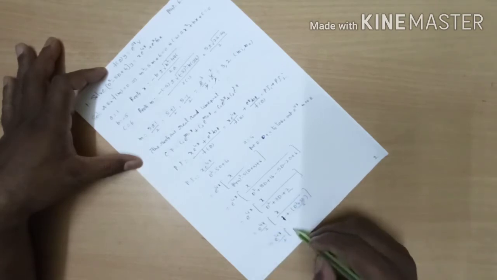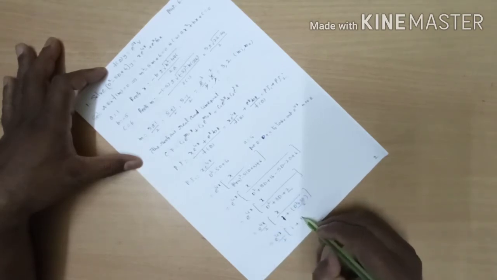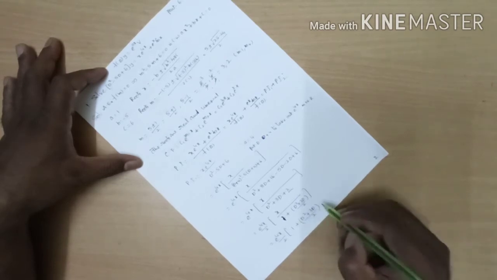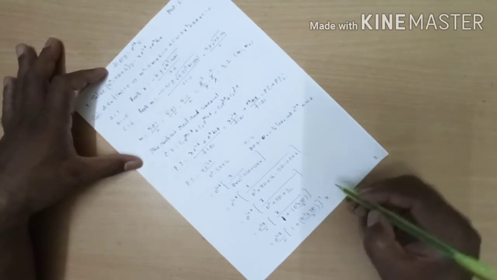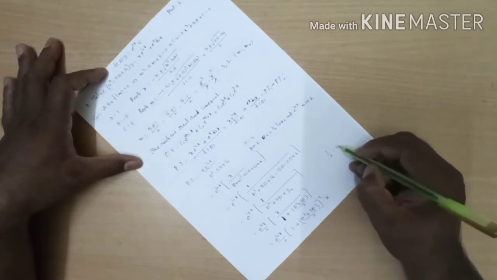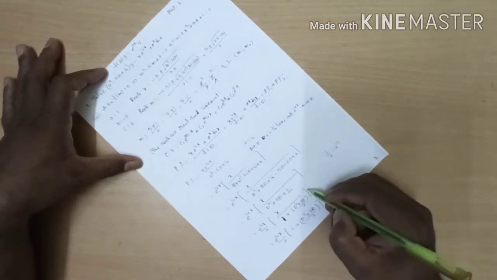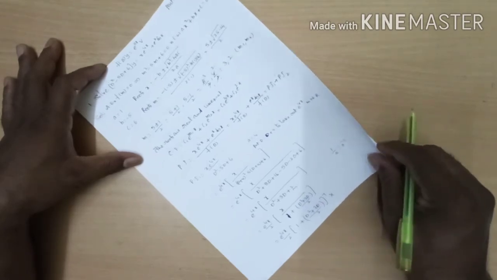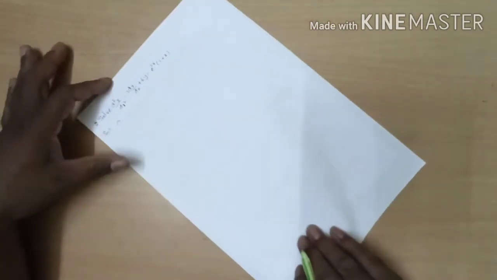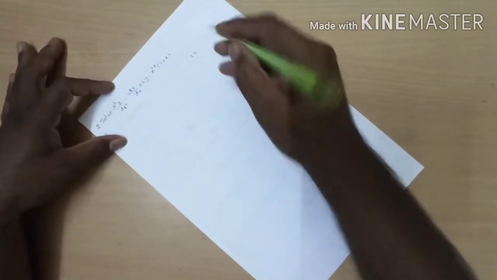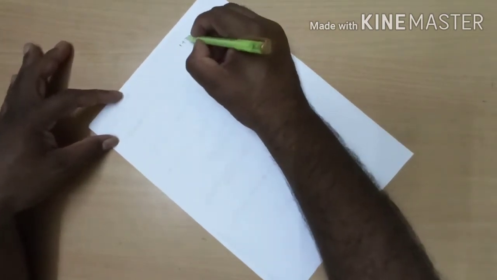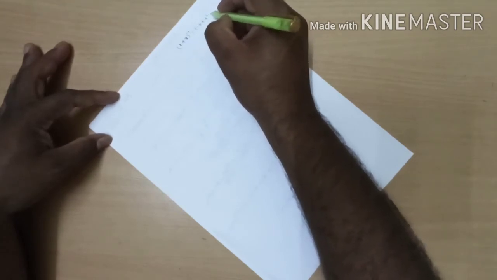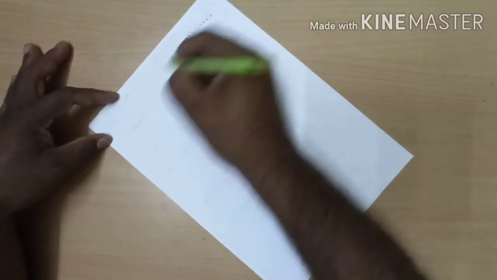You can take 2 common: 1 plus (d square plus 3d) whole divided by 2, whole power minus 1, into x. It is 1 by a is equal to a power minus 1, denominator comes to numerator, you can write minus 1. Therefore, it is in the form of (1 plus x) whole to the power of minus 1, which equals 1 minus x plus x square plus so on.